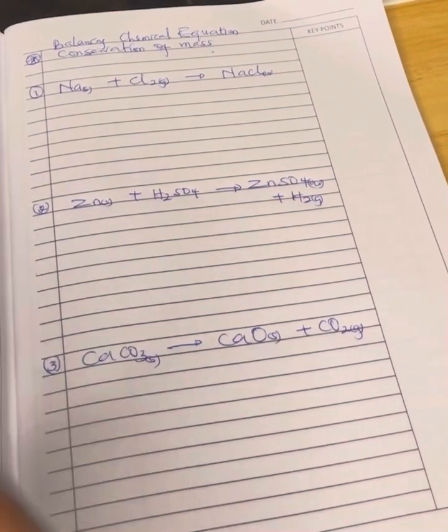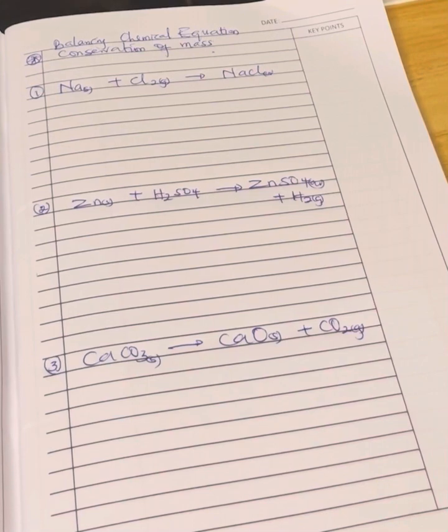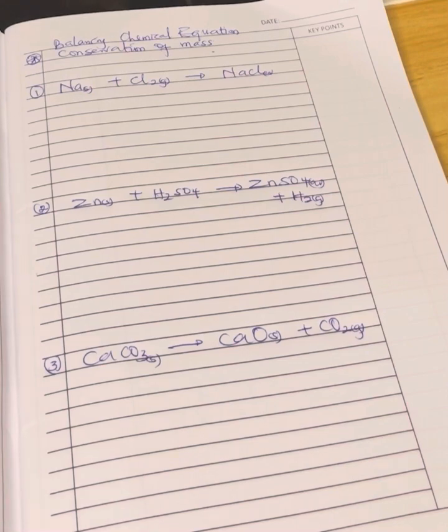All right, so imagine you're asked to balance these particular equations. We have the first one, the second one, and the third one. Now first of all, balancing of chemical equations is one of the easiest things you will experience, because it basically follows one principle, which we call the principle of conservation of mass. That is, you can neither create matter nor destroy it.